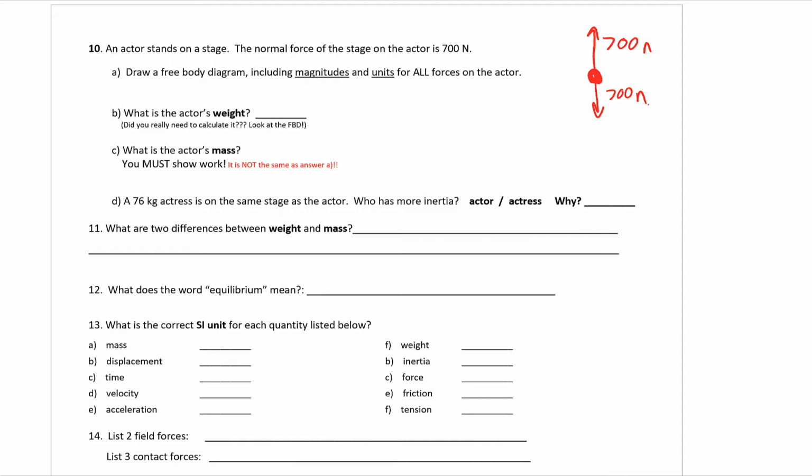You know that because when an actor is standing on a stage, he's not falling up, he's not going into the air, and he's not falling down into the earth. He's not moving at all. So the forces that are on him cancel. So the upwards normal force gets canceled by the downwards gravitational force. So this is the normal force, and this is the force of gravity.